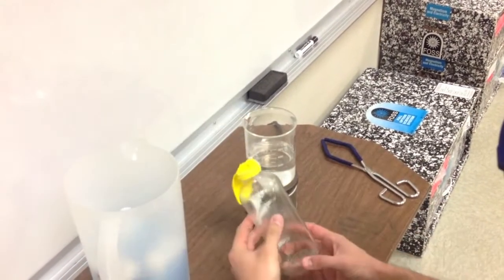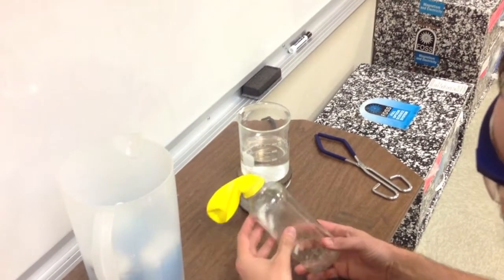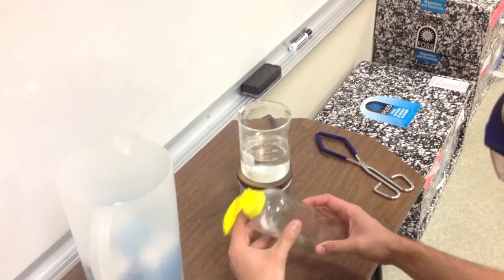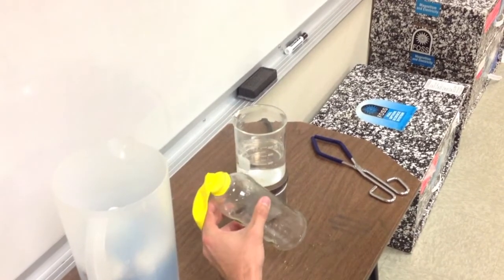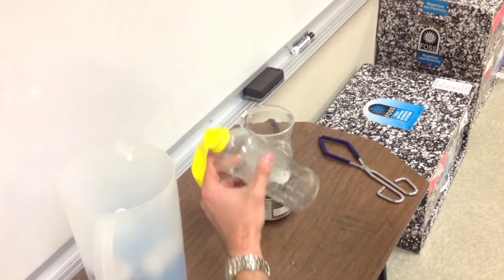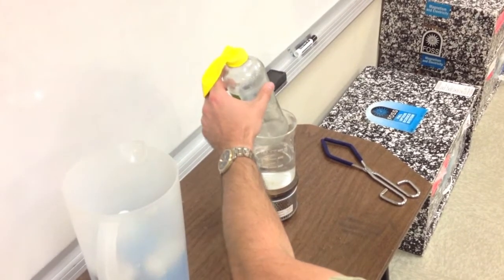This bottle is empty with the exception of oxygen that's inside it. I placed a balloon over top of it. What I'm going to do is place this bottle in a beaker of water that is almost at its boiling point. We're going to watch what happens to the balloon.